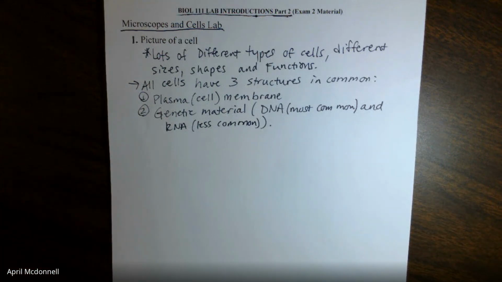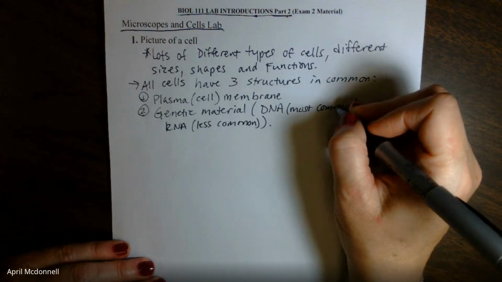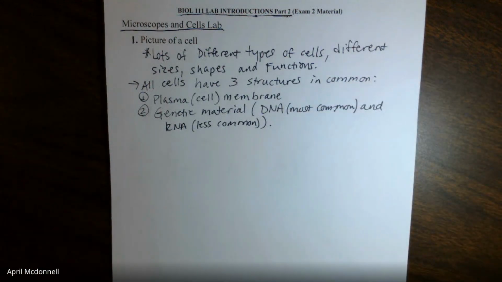Most cells are going to have the genetic material called DNA. There are a few different types of cells that will have a genetic material called RNA, but that is going to be less common in cells.